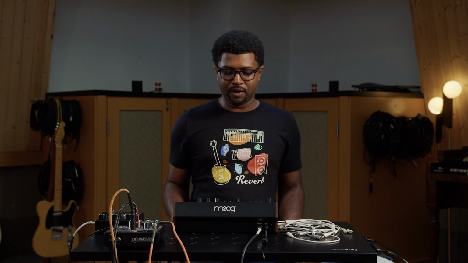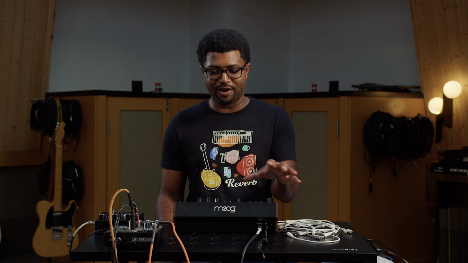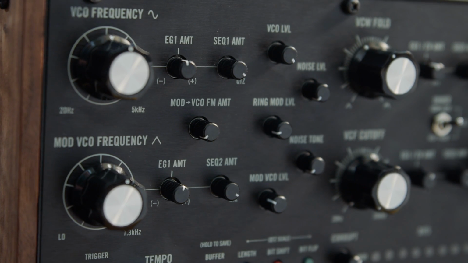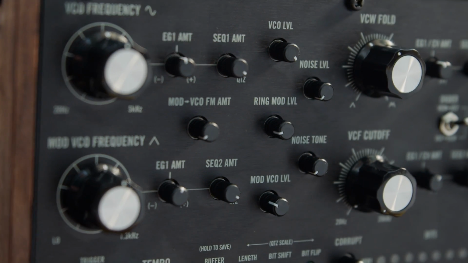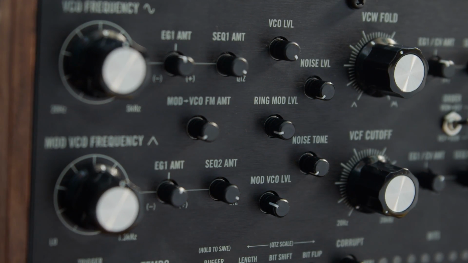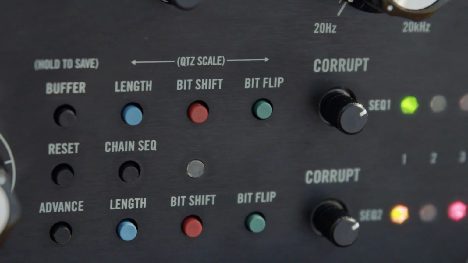But let's back up a little bit on this panel, because we got a whole maze of small knobs over here and buttons over here, and I guess that's why they called it the Labyrinth, right? So it's a little bit easy to get lost in all this when you're first looking at it.